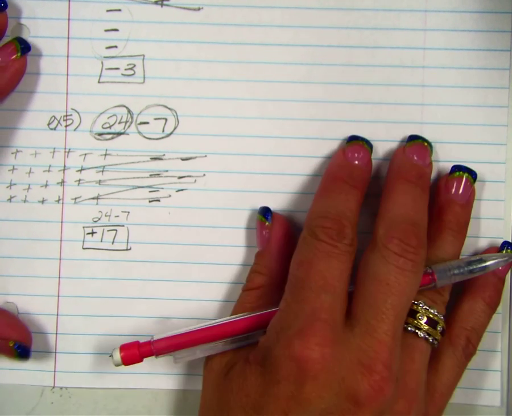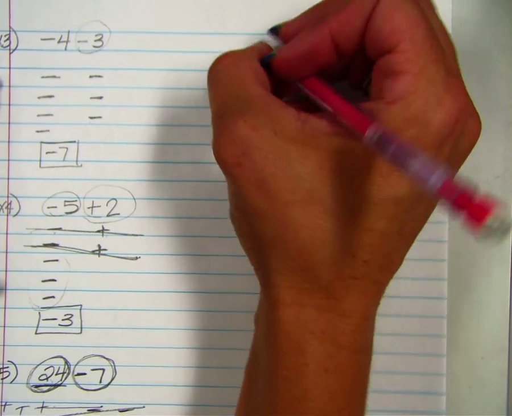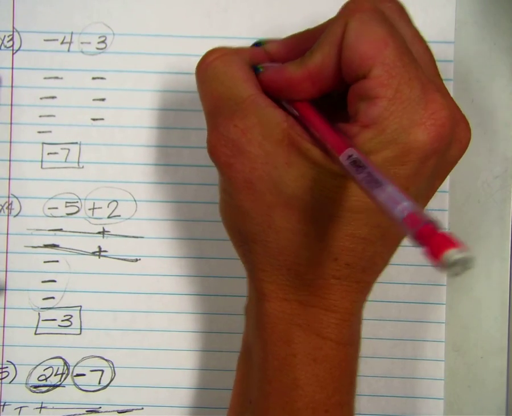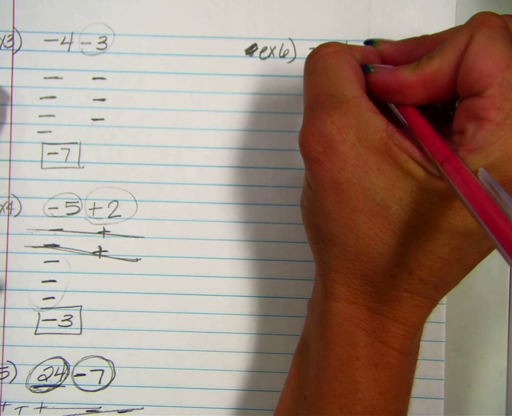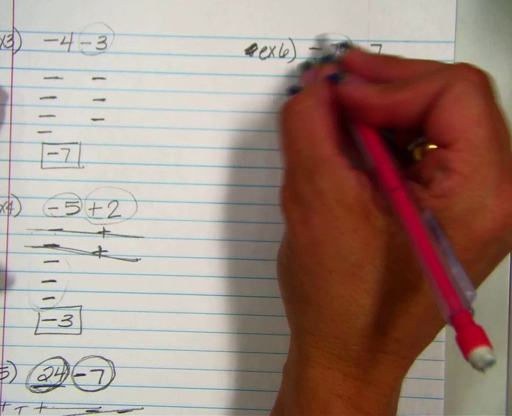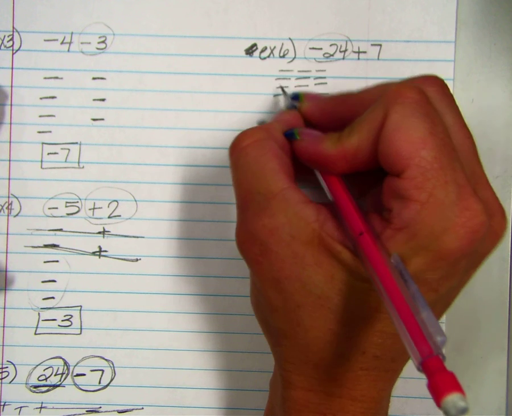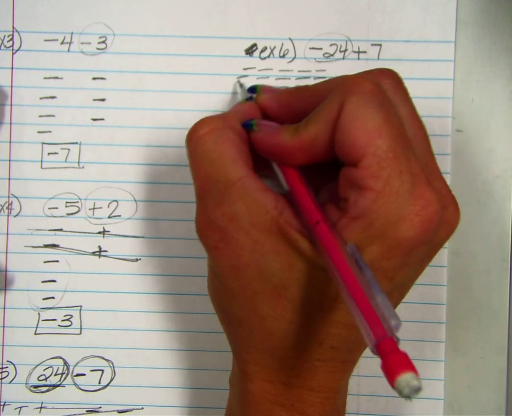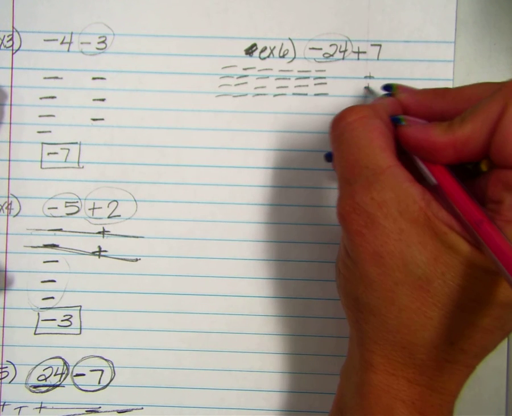But if we had an example, and I'm going to go up to the top of my paper because I ran out of space, example 6, and what if we had negative 24 plus a positive 7? Well, we have 24 of these little negative guys, and we would have 7 positives only. Well, which one has more?